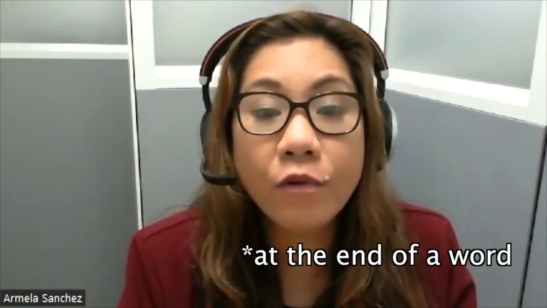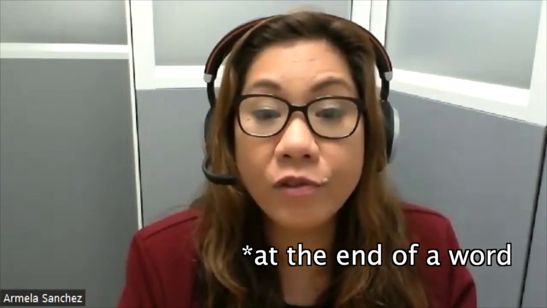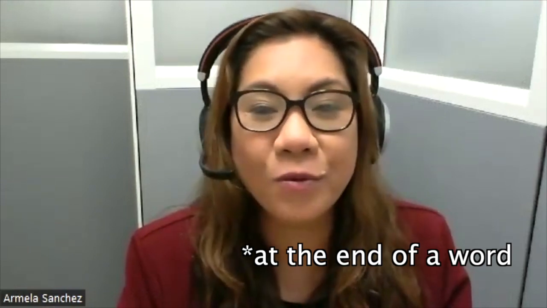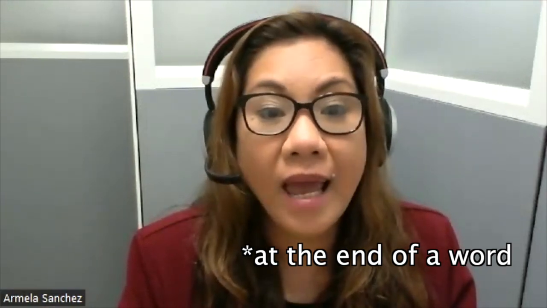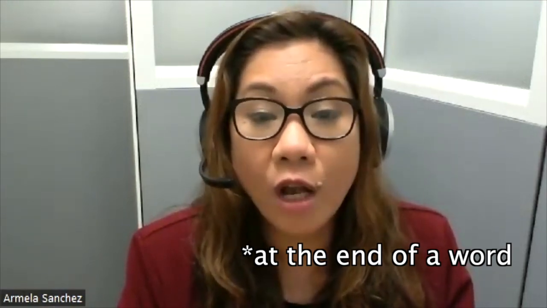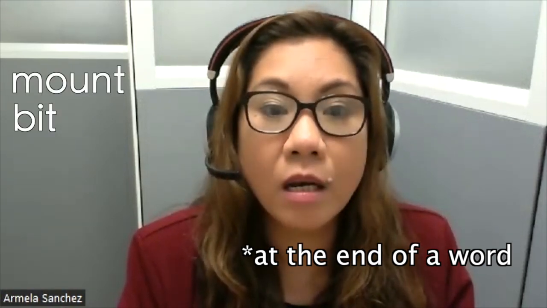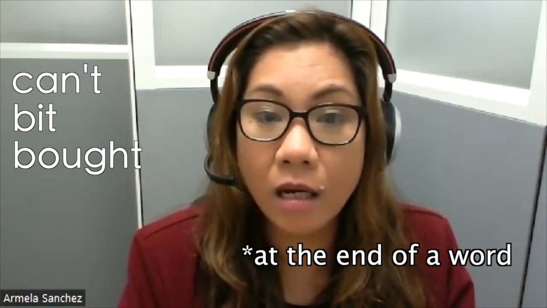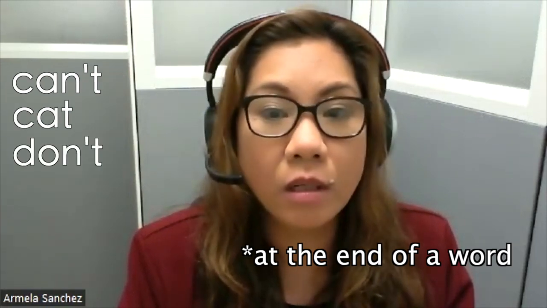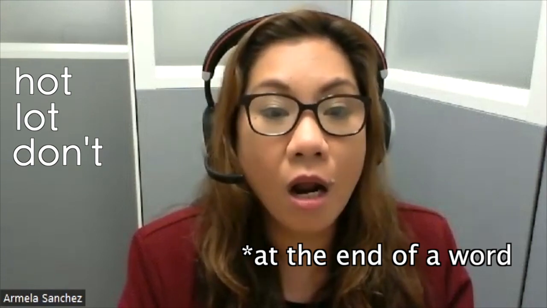don't release, just touch. So, when is the letter T pronounced with the unaspirated and stop T sound? It appears at the end of a word. When T is the final letter in a word, we pronounce it as what is sometimes called a stop T. For example, amount, bit, bought, can, cat, don't, hot, lot.